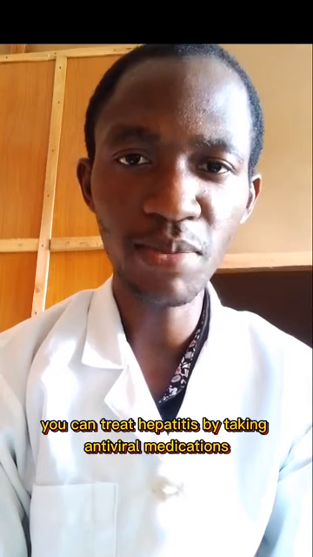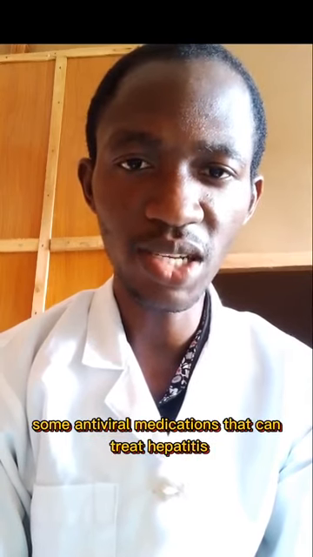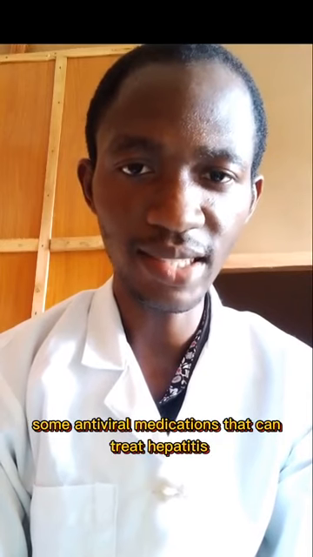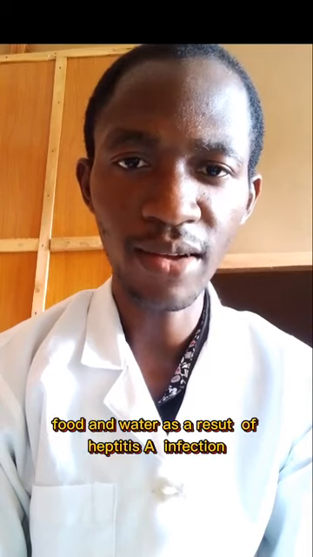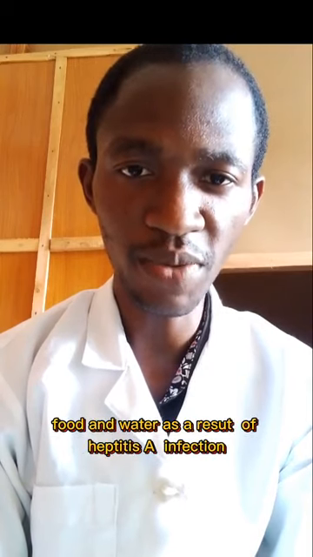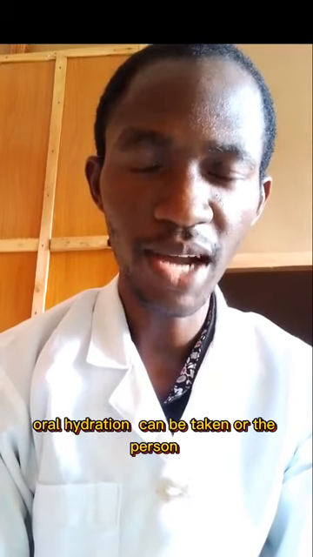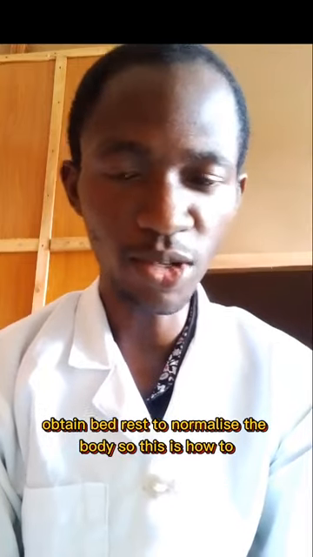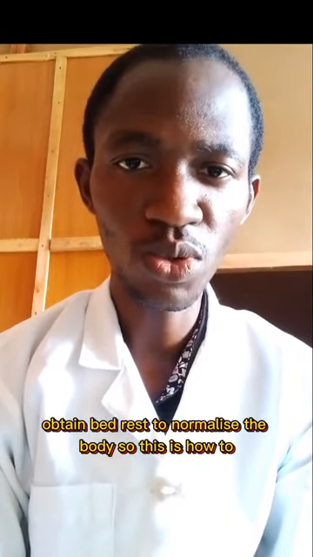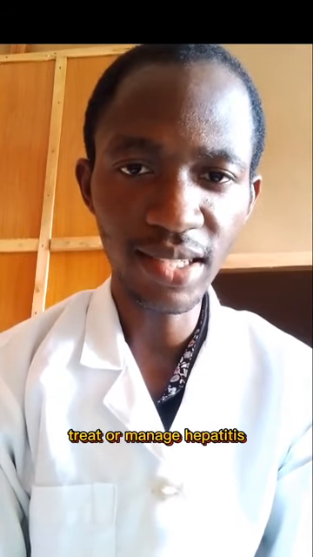You can treat hepatitis by taking antiviral medications. There are some antiviral medications that can treat hepatitis. Then, if it is through contaminated food and water as a result of hepatitis A infection, oral hydration can be taken, or the person can obtain bed rest to normalize the body. So this is how to treat or manage hepatitis.